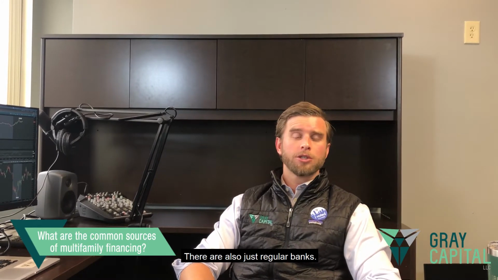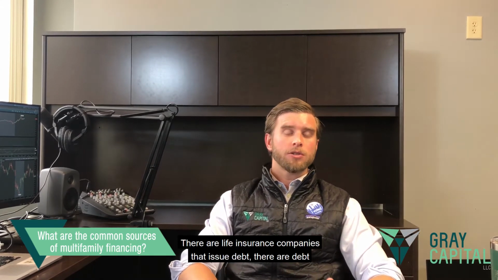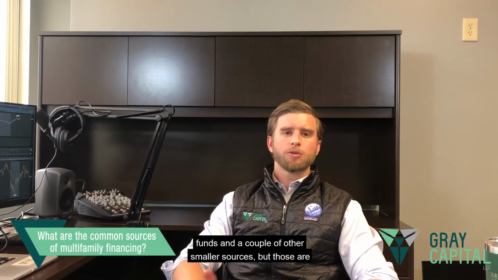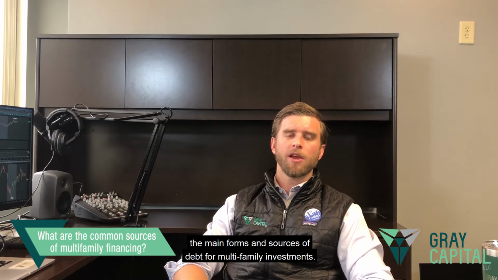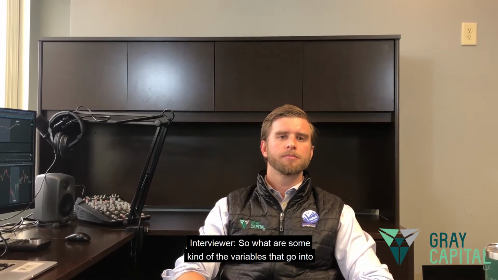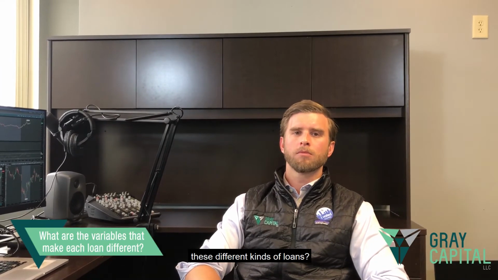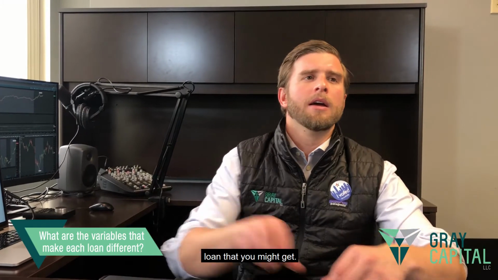There are also just regular banks. There are thrift banks. There are CMBS loans. There are life insurance companies that issue debt. There are debt funds and a couple of other smaller sources, but those are the main forms and sources of debt for multifamily investments. So what are some of the variables that go into these different kinds of loans, the things that differentiate each type of loan that you might get?